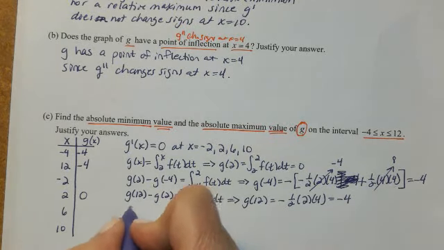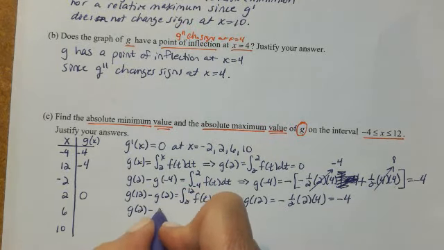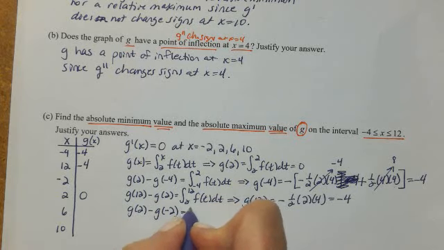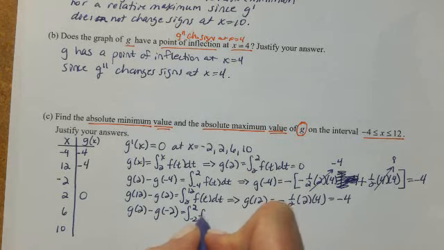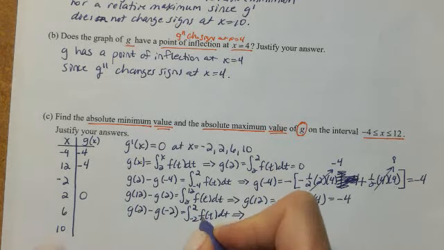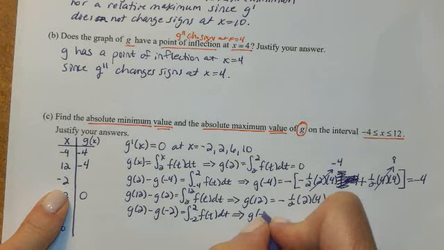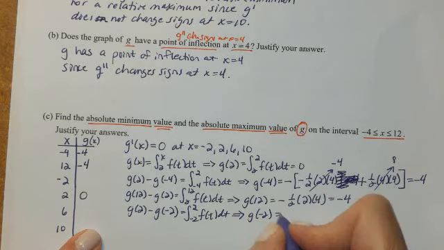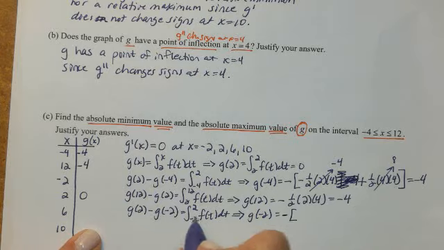Negative 2. G of negative 2 minus G of 2 will be the integral from negative 2 to 2 of f of t. So we're looking for G of negative 2. G of 2 is 0. So G of negative 2 will be negative the integral from negative 2 to 2.